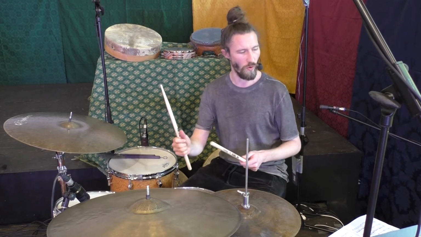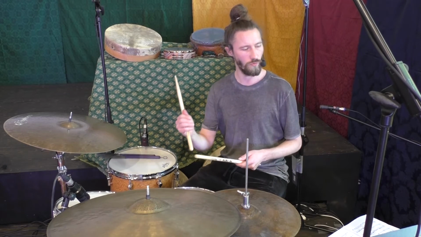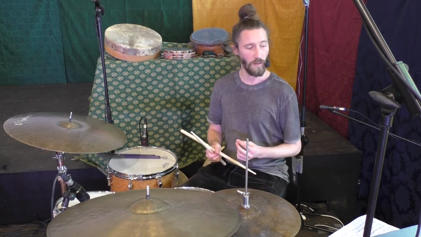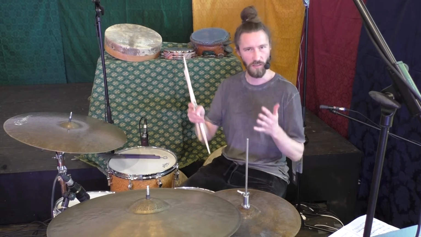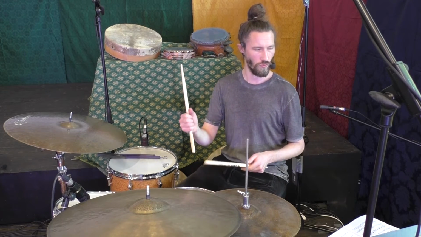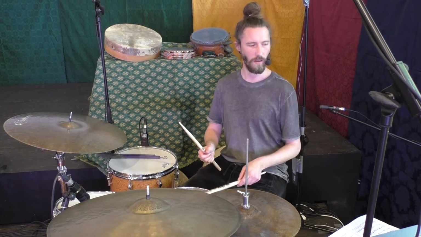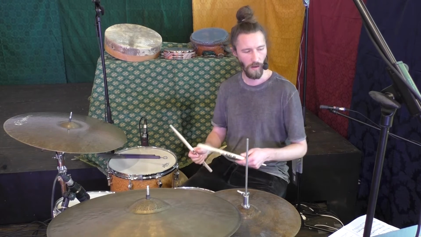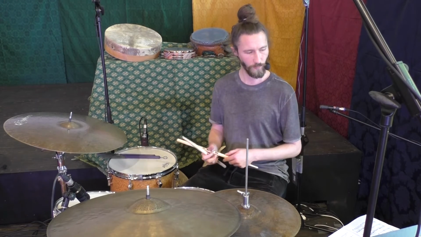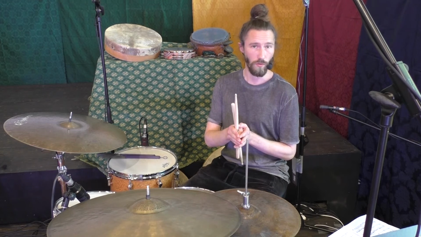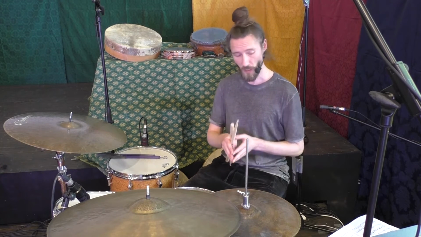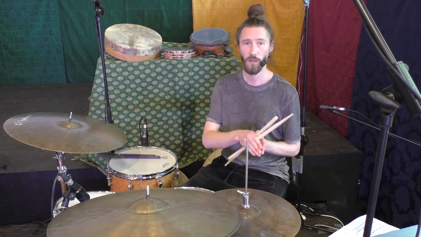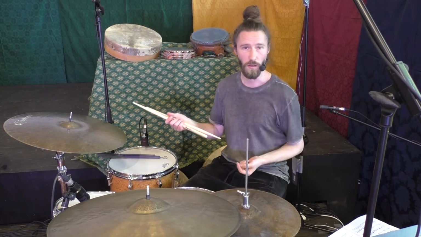Dung, dung, dung, ga, ga, ga, dung, dung, dung. And the second one is sitting a bit more. It's dung, dung, dung, ga, ga, ga, dung, dung, dung, ga, ga, ga, dung. This is the basis for the oud solo in Two Sides of a Coin. And from bembe, we can modulate to several other rhythms.